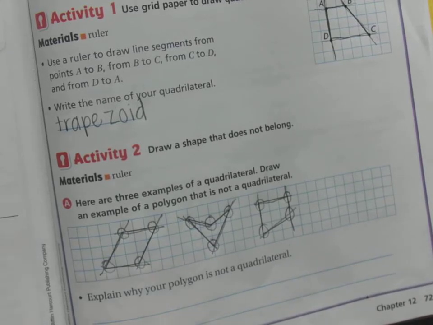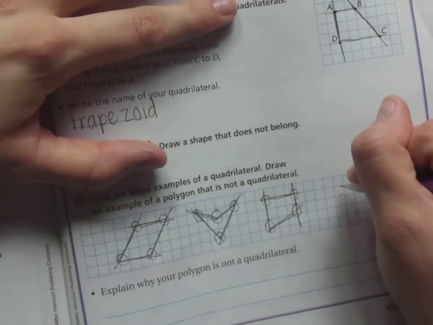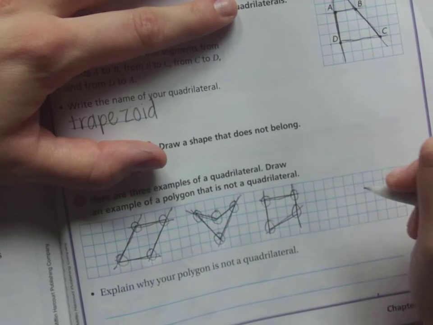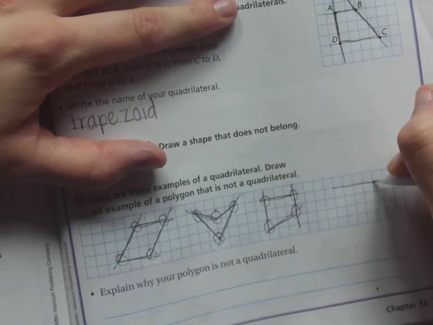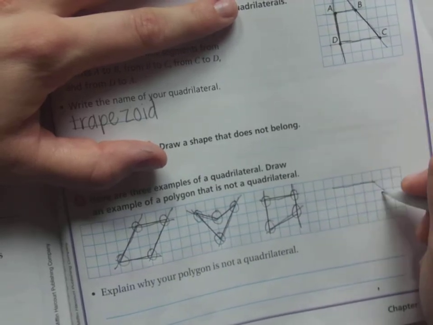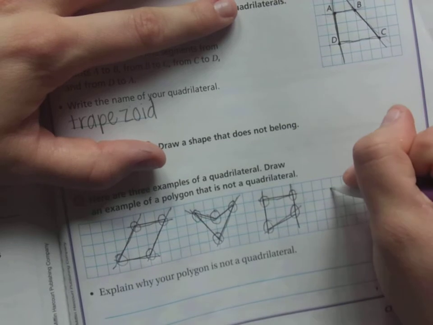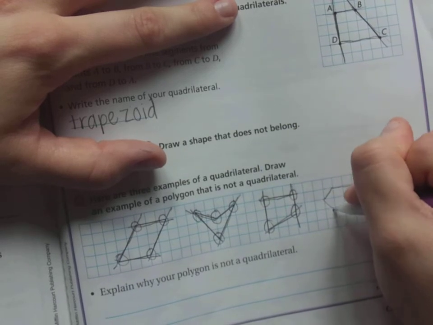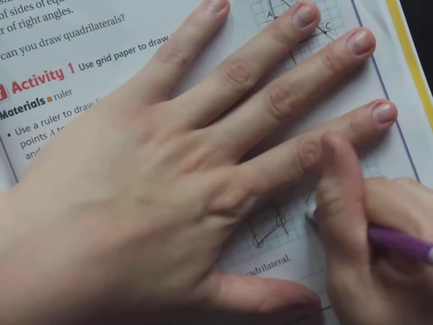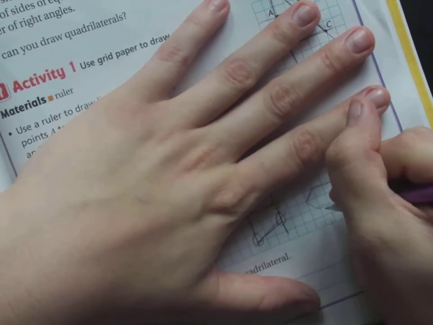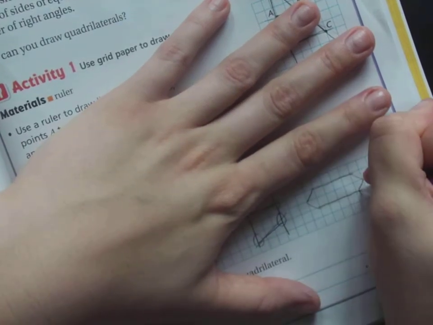Okay, so how about I do a shape like this? Okay. Try your best with drawing. Let me fix that so you guys can see it better. All right.